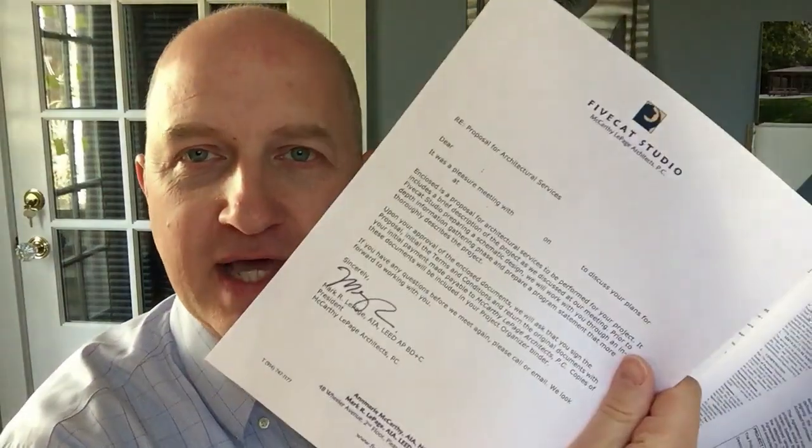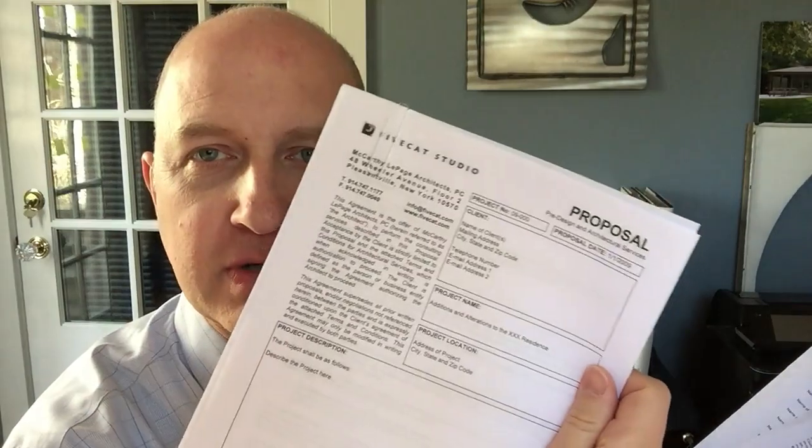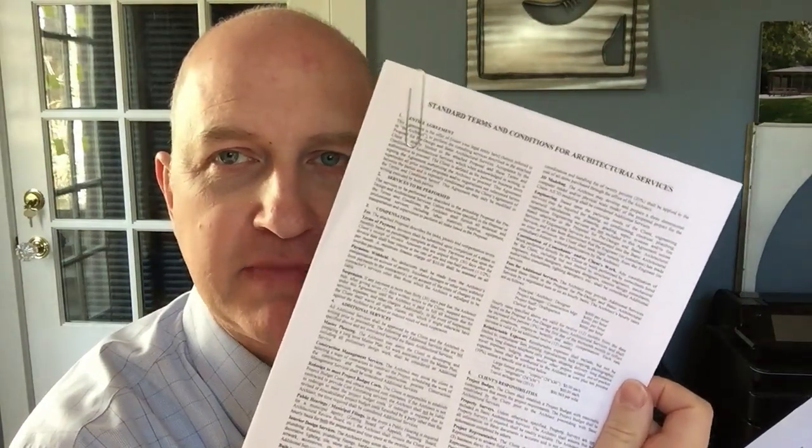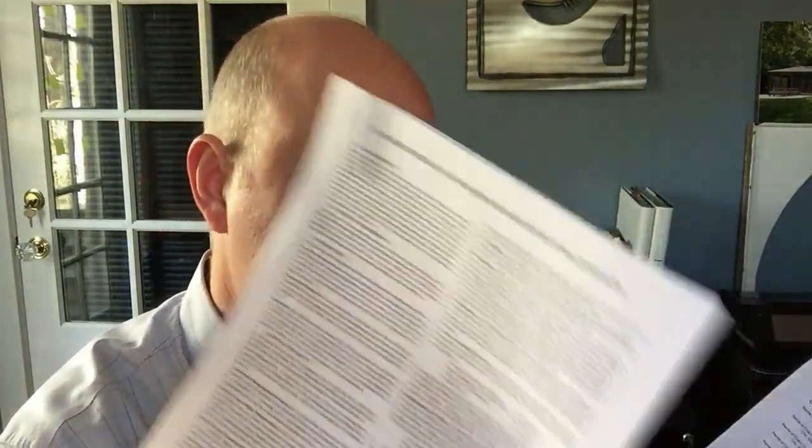All this week I've been sharing little tips and bits about this document. We went through the cover letter and why that's important. We dove into the proposal and how to design that to work to your best advantage. Yesterday we talked about the terms and conditions, how they should be developed, and why this document as a customizable document is so valuable.